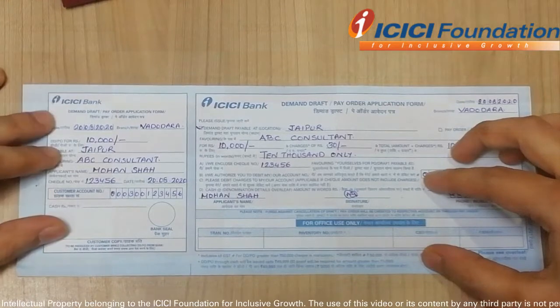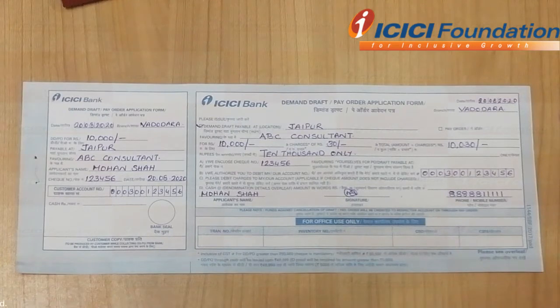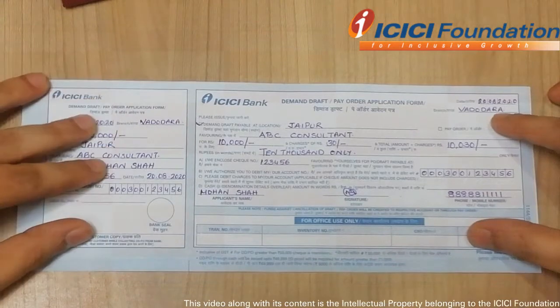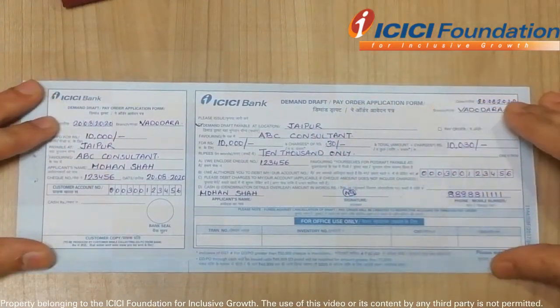Kindly note, counterfoil acts as a proof that you have drawn DD and the bank has accepted it for further payment. So counterfoil should be kept properly till the time DD is honored. Now let's see the right part of the application.